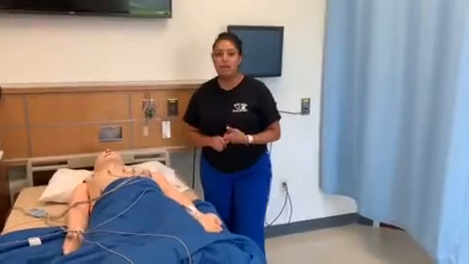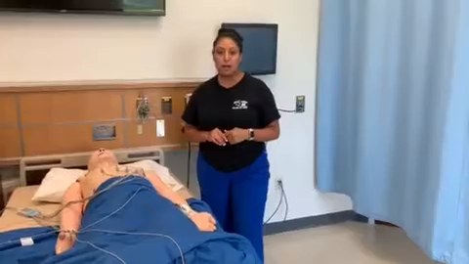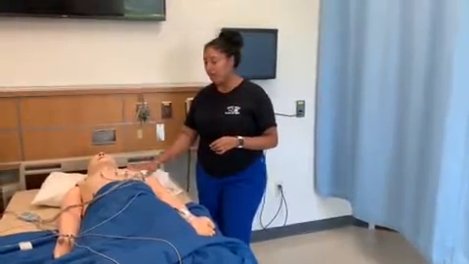Also, you want to keep in mind that if this person has any pacemakers, defibrillators, chest tubes, any central line ports, or any external defibrillator pads, you don't put the electrodes over those.